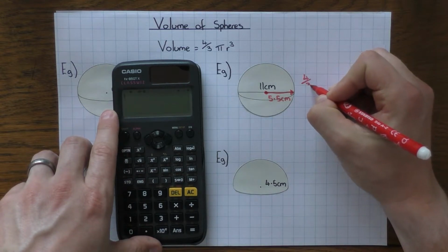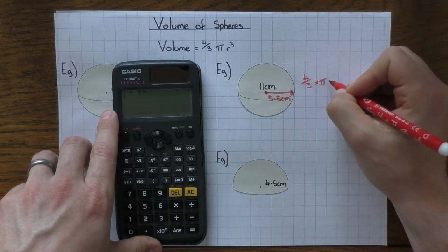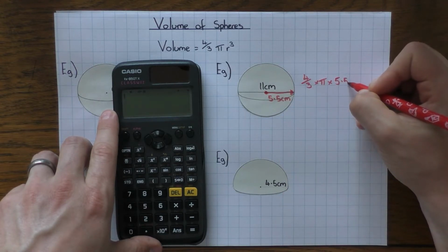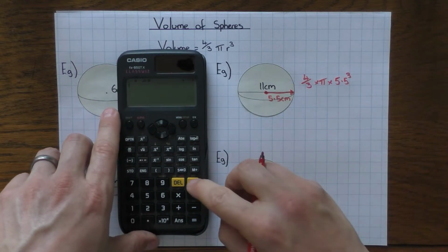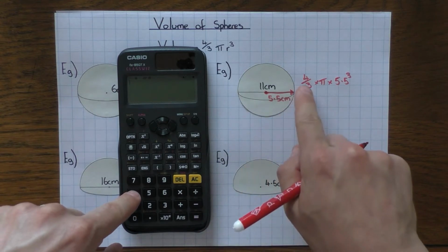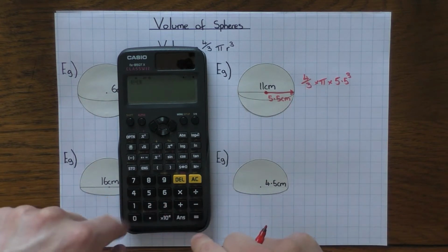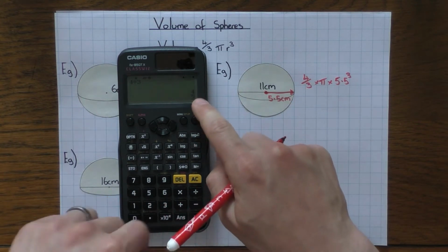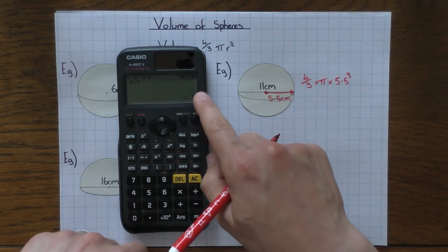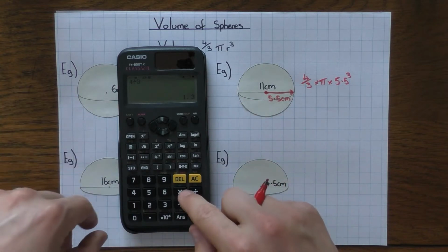So 4 over 3 times by pi times by the radius, which we just worked out was 5.5 cubed. Now, if you don't have the fraction button, you just have a normal calculator, don't worry. Do the 4 over 3, just do 4 divided by 3 and press equals. Obviously mine has the fraction function, so it'll come out as a fraction, but what you'll probably see is 1.3 recurring. That's exactly fine, not a problem.